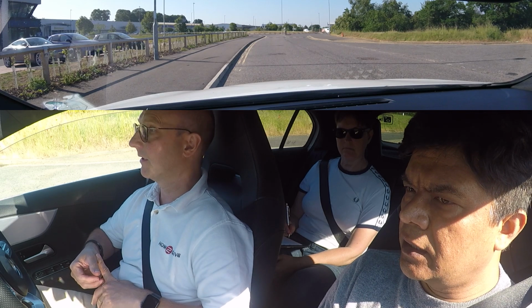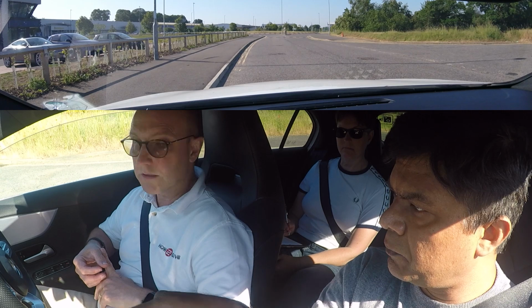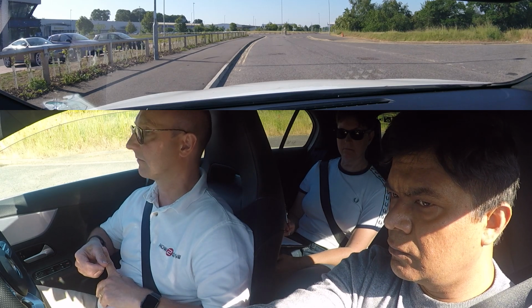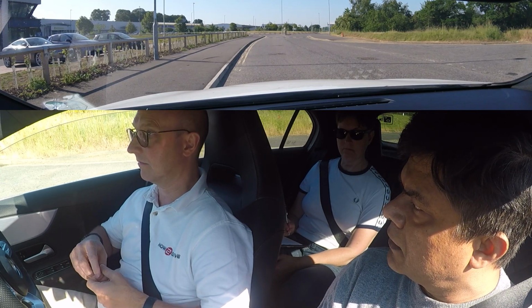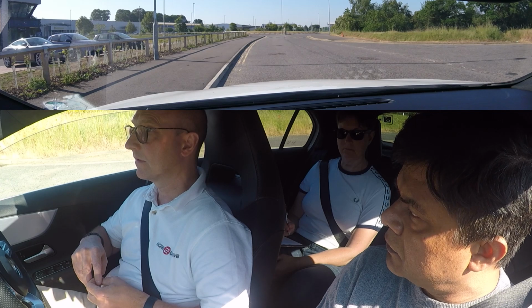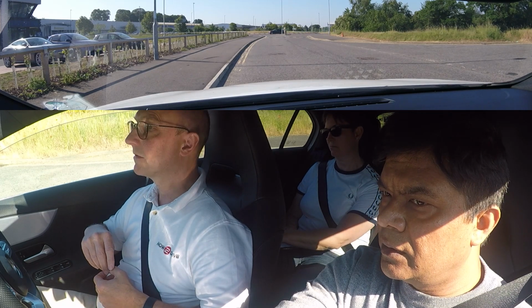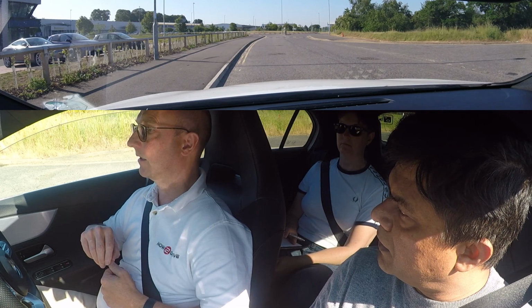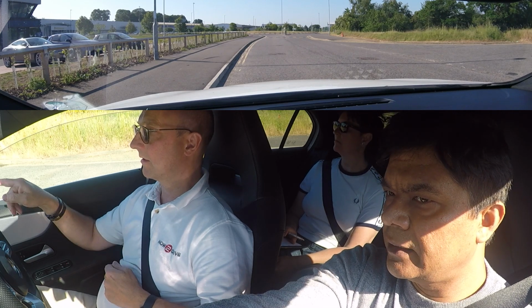Okay, just one last thing before we move off. I want you to come back here. So we are going to do right on this roundabout. Okay. Yeah? So how are you going to do that? So I have to just go round it. So you're going to be on the right side of the center white line.